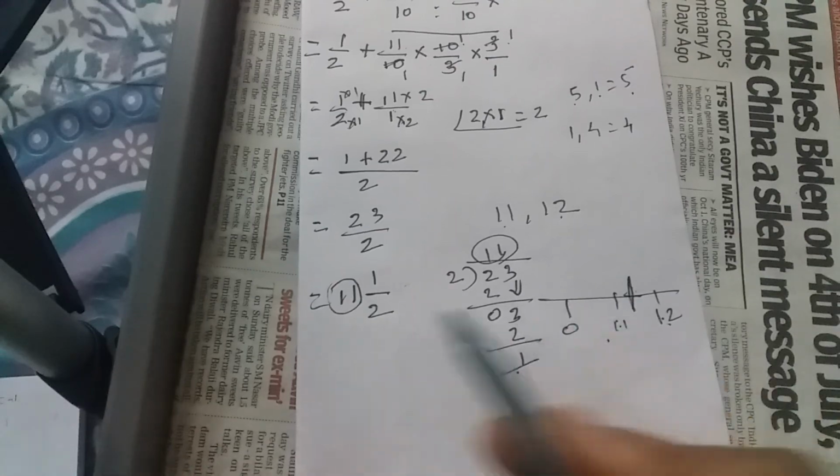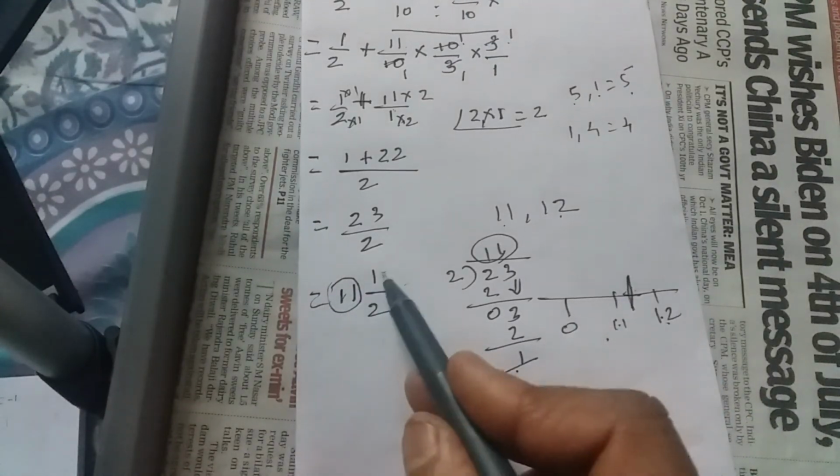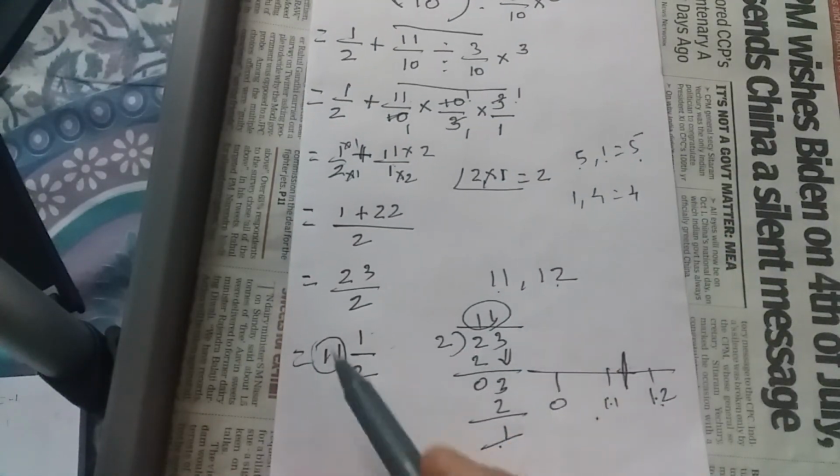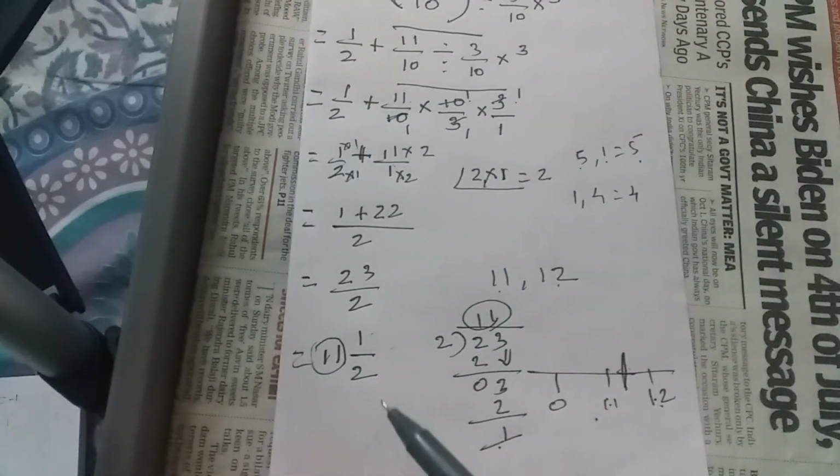Therefore, you can say, yes, the number 11, 1 by 2, this is the simplification. The answer of this expression is 11, 1 by 2 and it lies between 11 and 12.